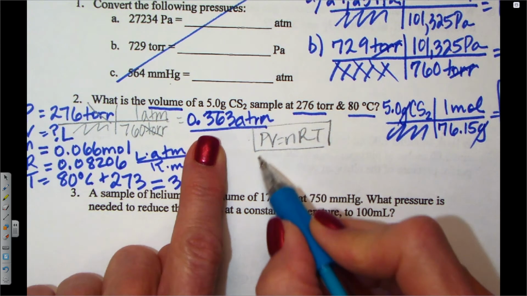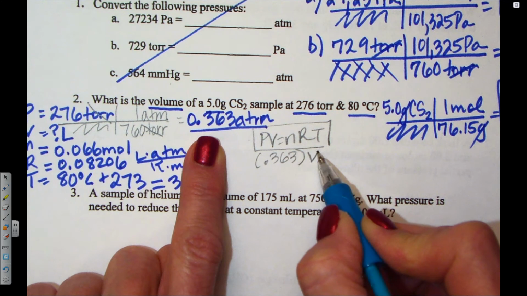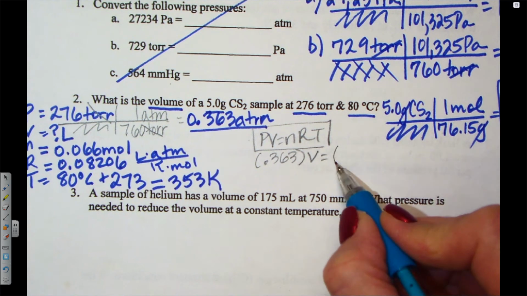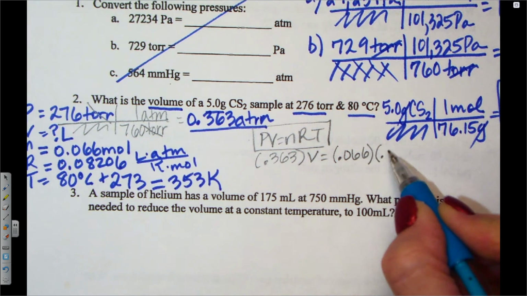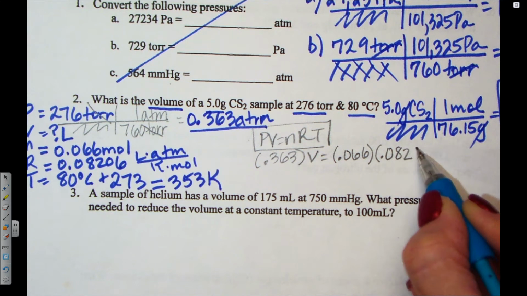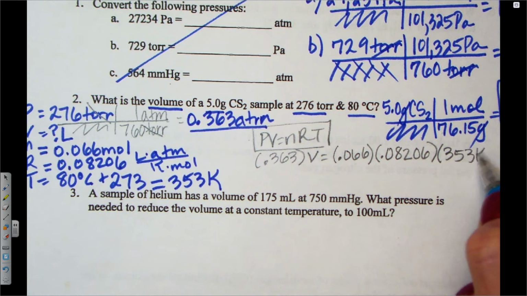So the pressure, 0.363. The volume is what you're looking for. The moles is 0.066. The R is 0.08206. And the temperature was 353 Kelvin.